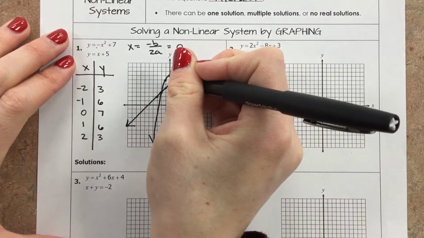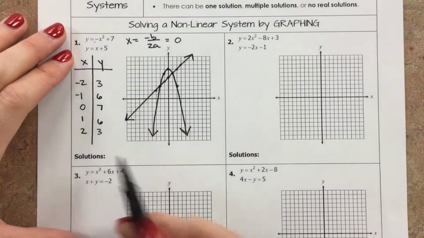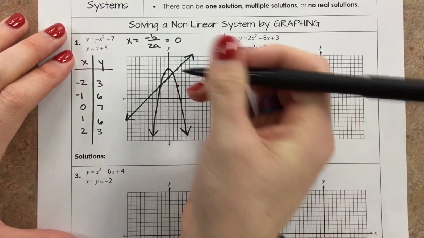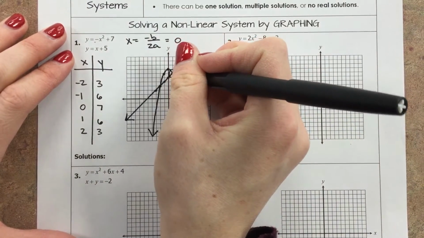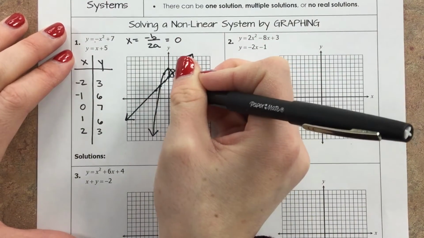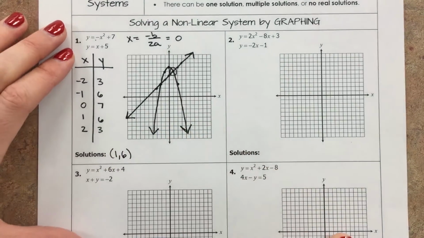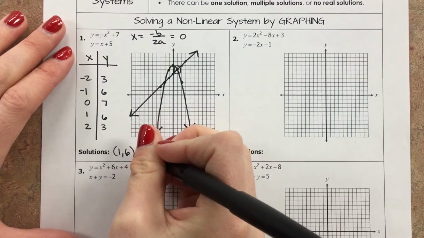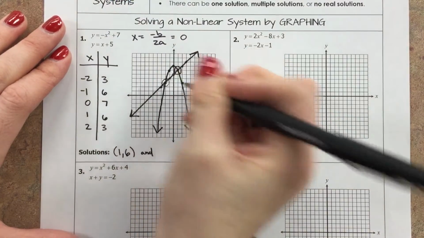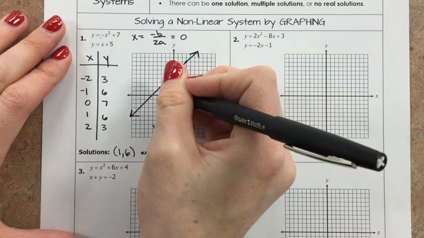So we have one intersection point right here, one intersection point right here. For our solutions, we're writing down the ordered pairs. So we've got this point right here. That is 1, 6. So our solutions today should all be in ordered pairs. 1, 6, and then this one right here is negative 2, 3.